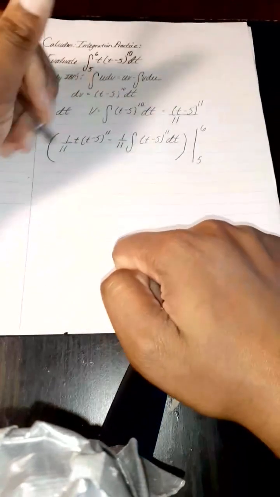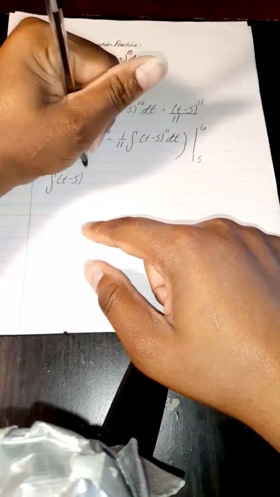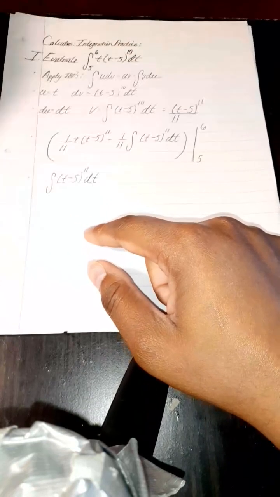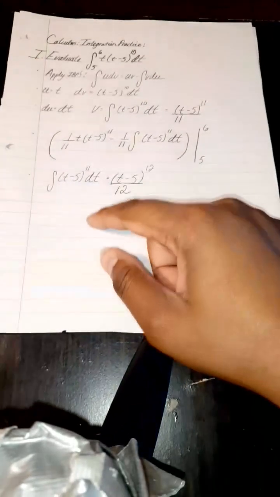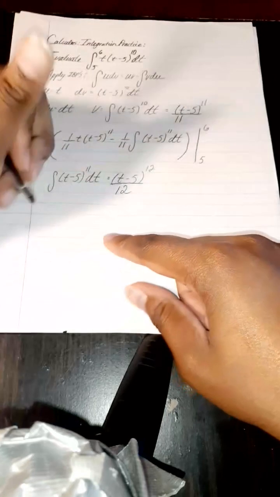Okay, so we know if we have our inner integral here, (t minus 5) all raised to the 11th power dt, we already know what we're going to get for that. That's going to be (t minus 5) all raised to the 12th power all over 12. You just use the power rule for that. Don't forget about this negative 1 over 11 that was out there.